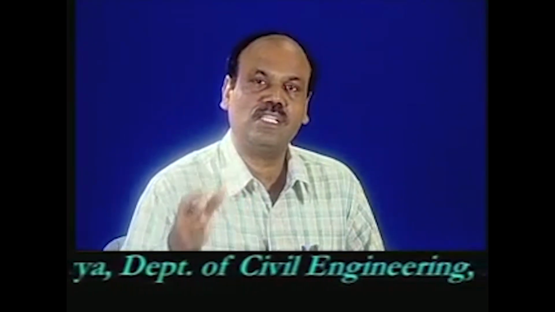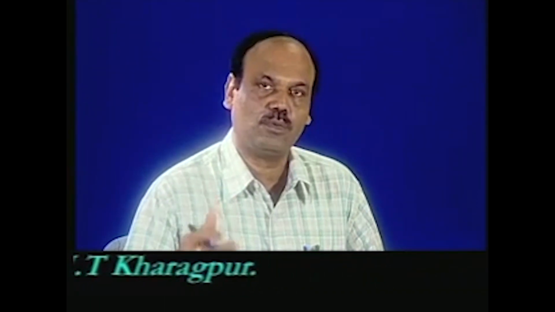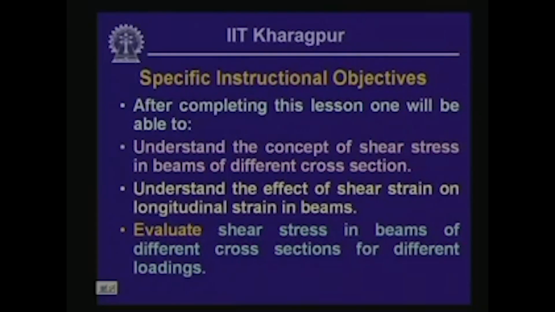Now, what is the consequence of the shearing stress which is acting in the beam on this longitudinal strain, that we will be looking into. Also, one should be in a position to evaluate shearing stresses in beams of different cross sections for different loadings.